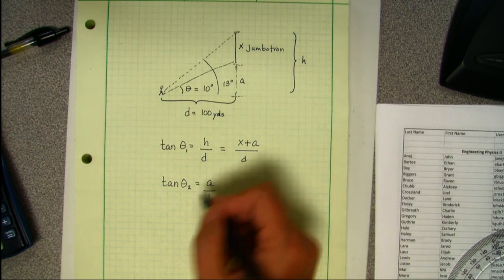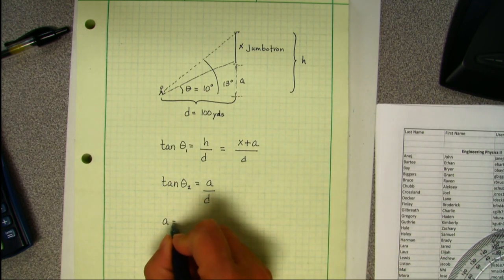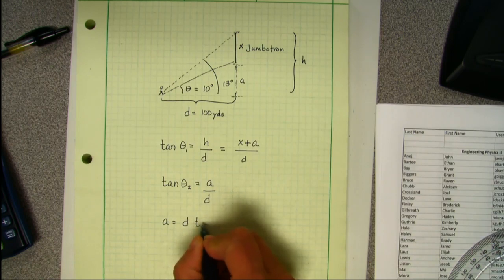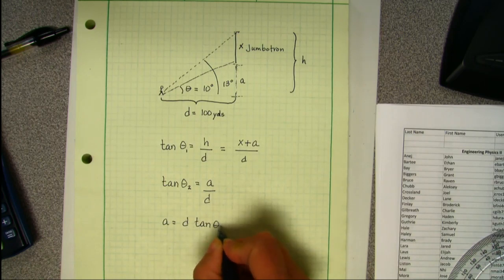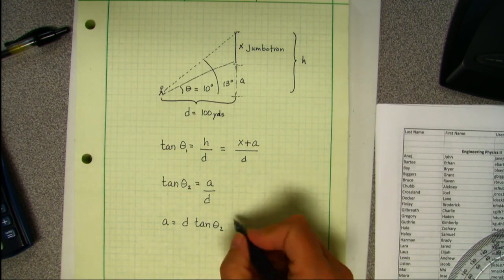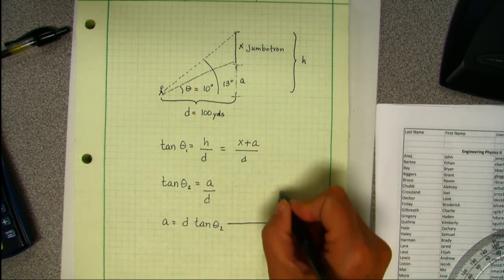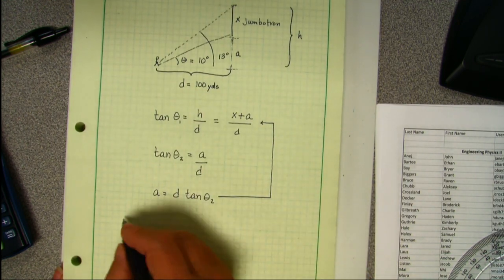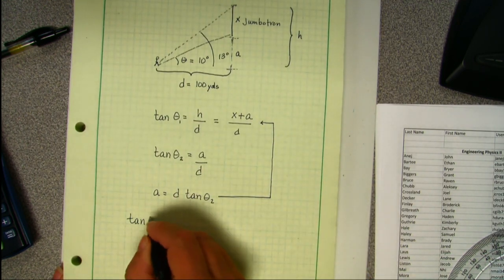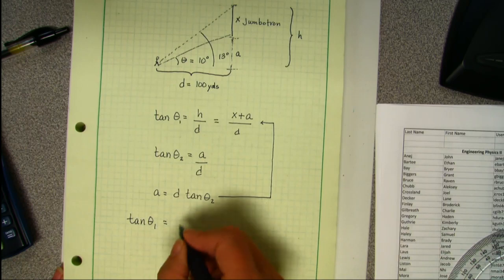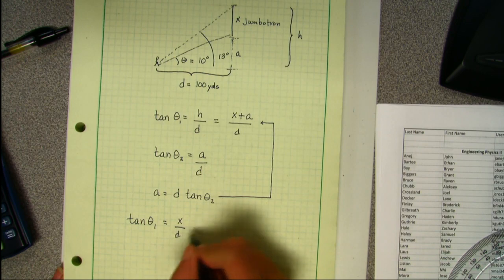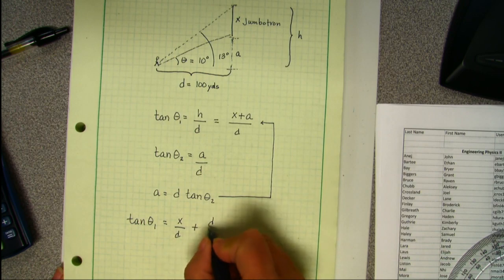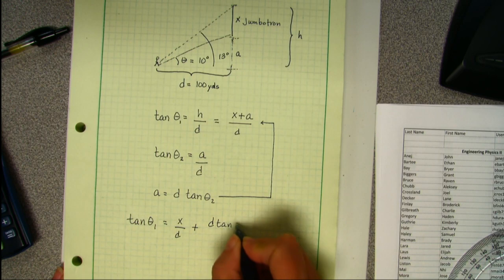So I'm going to solve for a. So a is going to equal my distance times the tangent of the second angle. I'm going to plug that into there. So tangent of angle 1 is equal to x over d plus d tangent angle 2 over d.